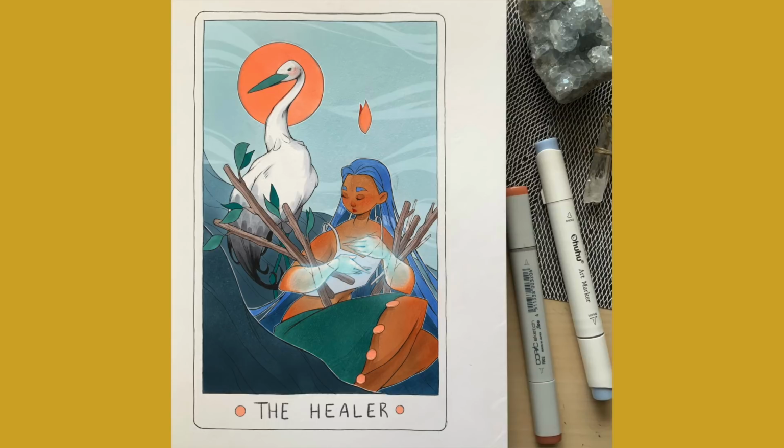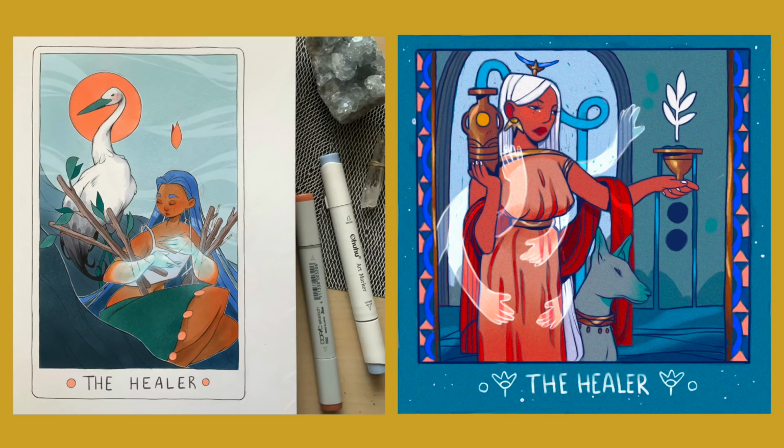And now I just wanted to show the two pieces next to each other. How cool is that? I think that they look so cool next to each other, and I love how different they are too, but still complementary.